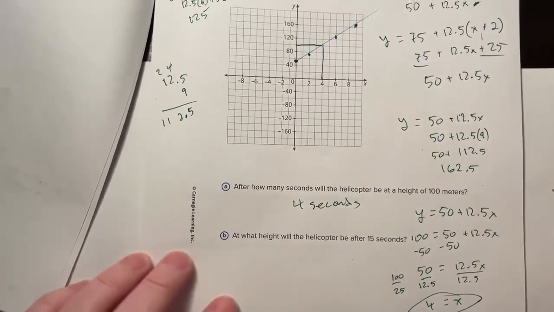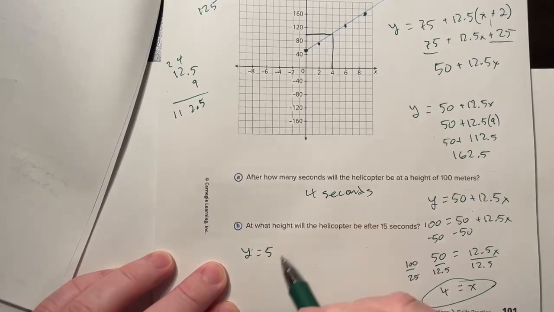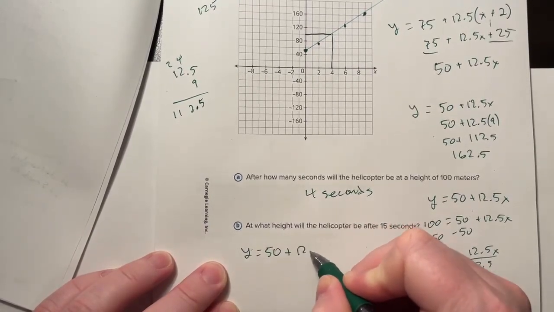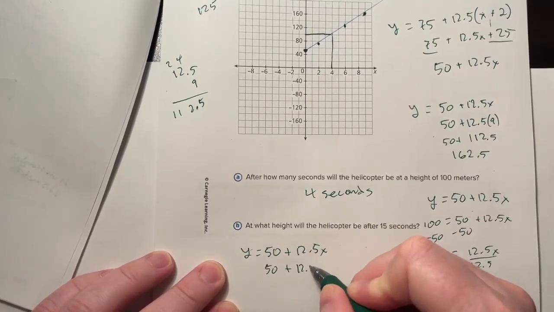And at what height will the helicopter be after 15 seconds? So we're going to use that same thing, 50 plus 12.5x. And we're going to go ahead and substitute in 15 right here.